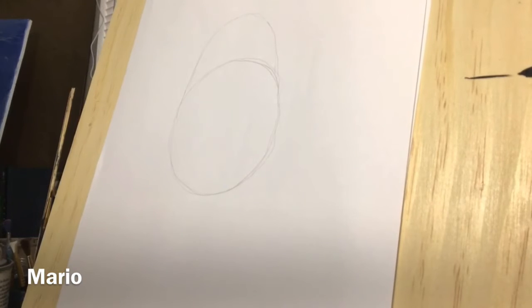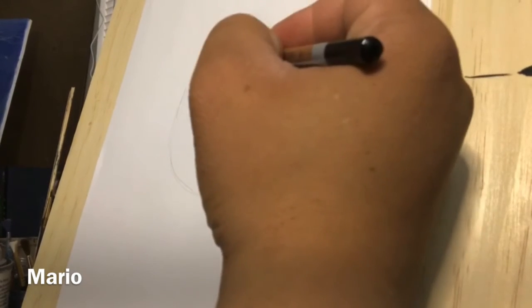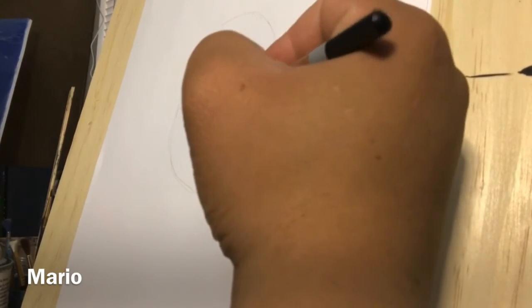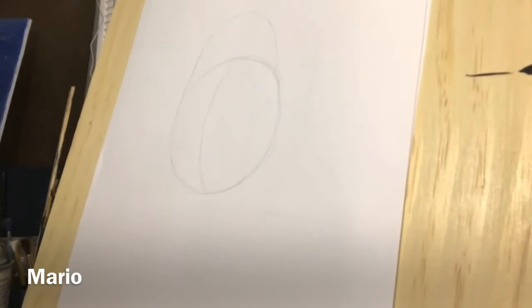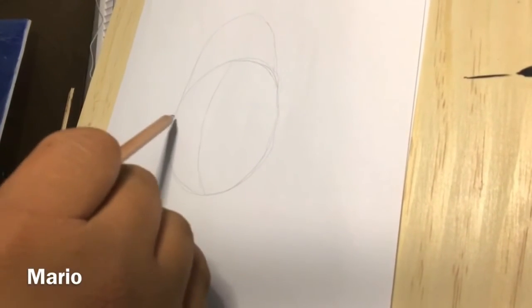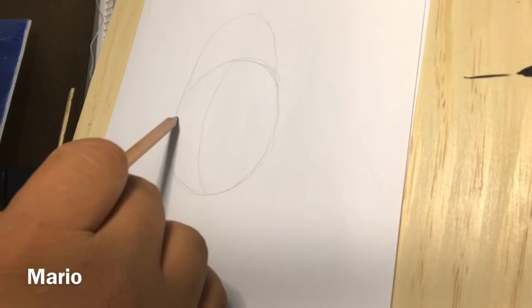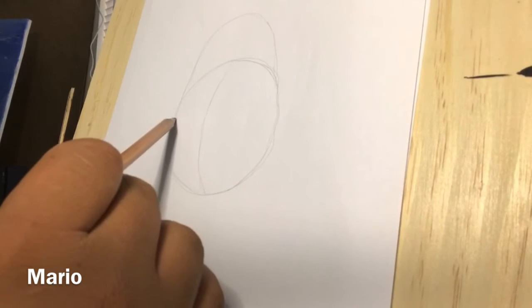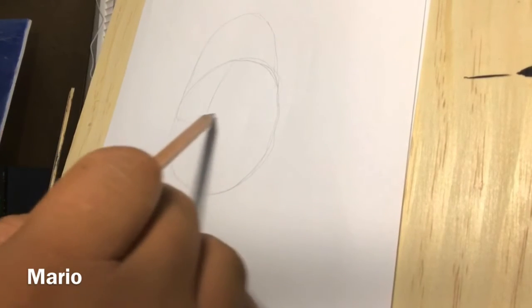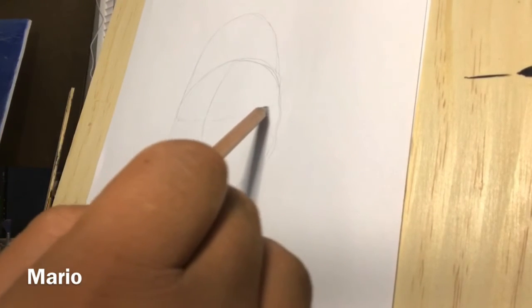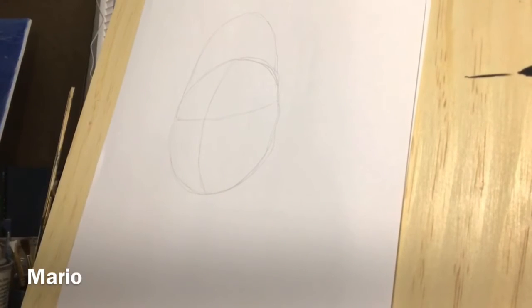Next thing we're gonna do is draw the grid lines, just like how we did with Ash. The grid lines, kind of arch it just a little bit, and then start from right here at the tip of the egg. Let's call it the egg, or the arch. Draw this little shape right here.